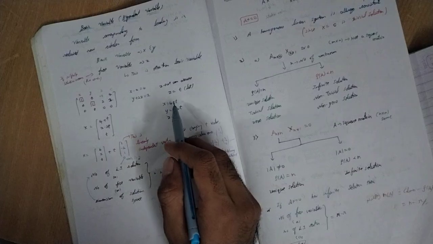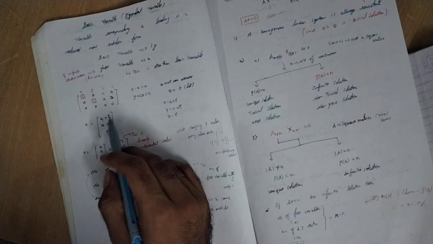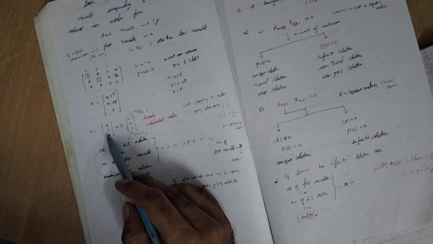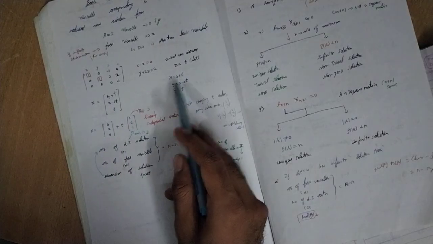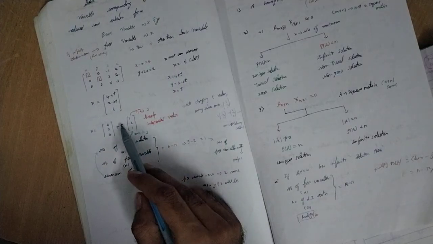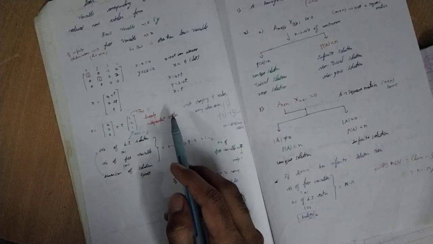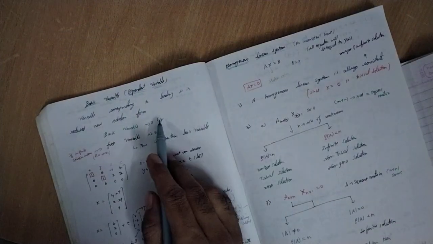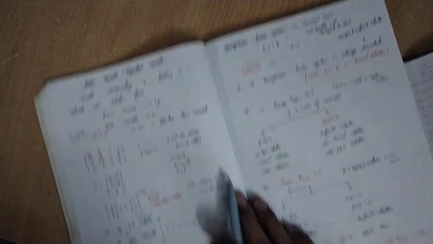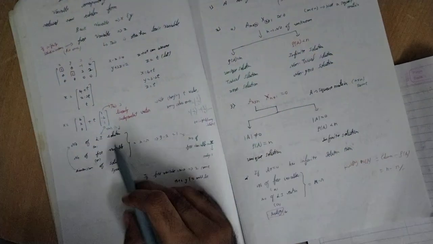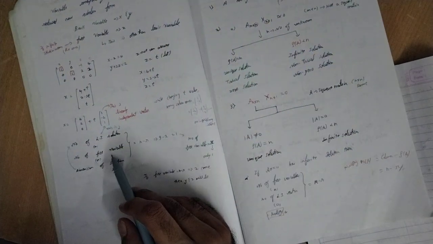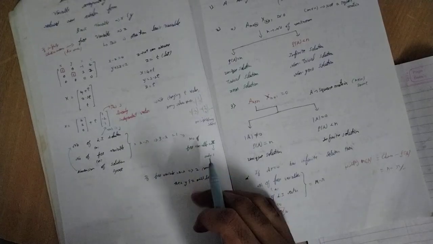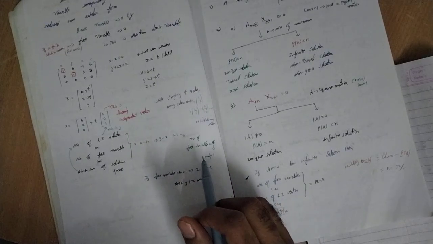So the solution is 4 plus t, 2 minus 2t, t. So this is a linearly independent vector. So basically x and y are basic variables, and z is the free variable. The number of linearly independent solutions, the number of free variables, and the dimension of the solution space equal n minus r equal to 3 minus 2 equal to 1.